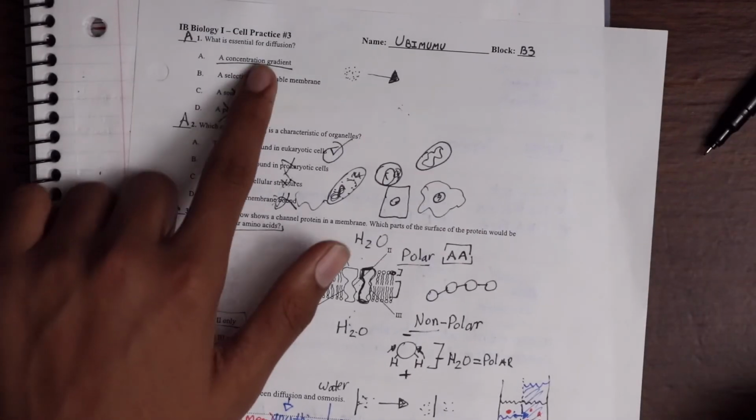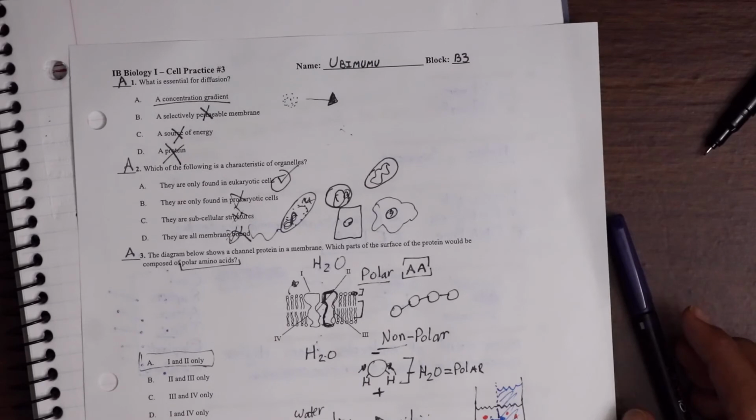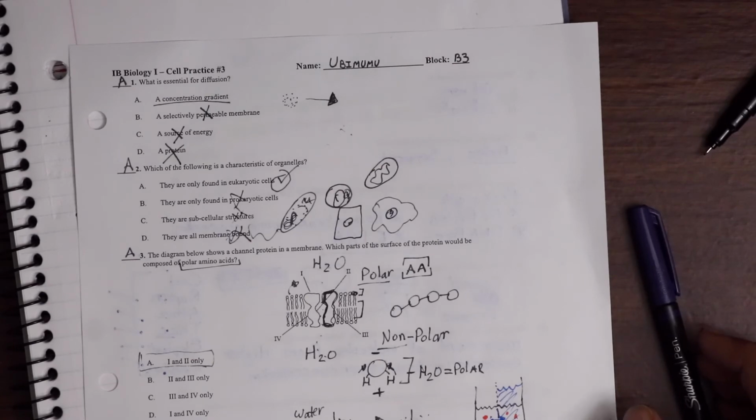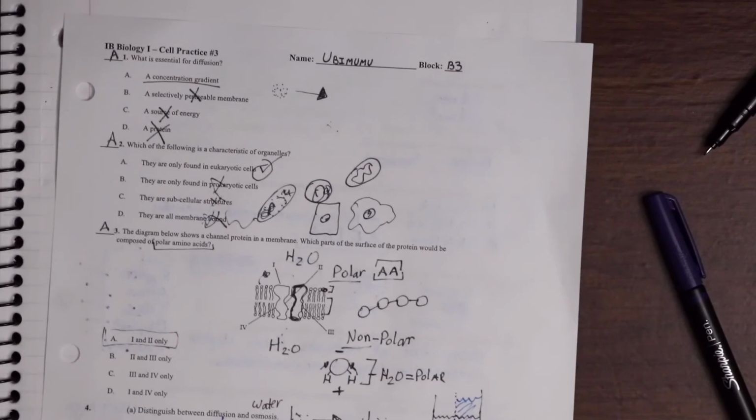So that was practice number 3. This is the simplified version of the huge practice that he gave us. So the thick packet. But I'm going to cover that in my next video. So stay tuned to watch that.